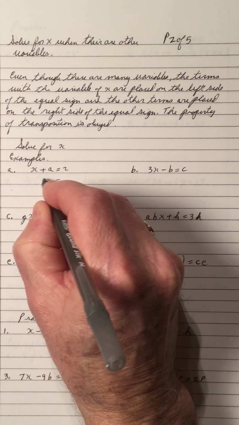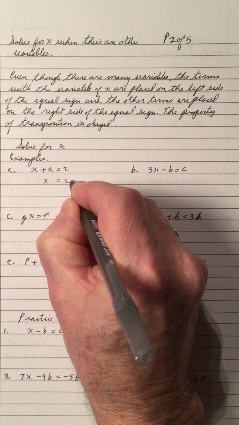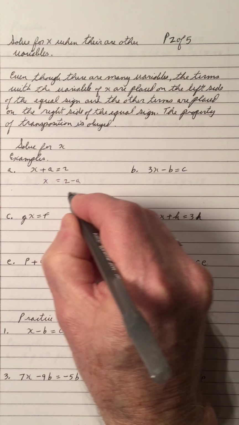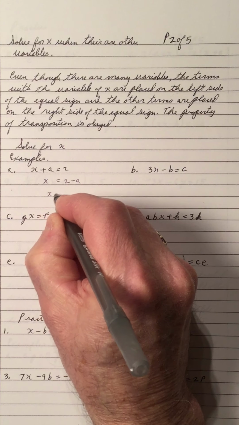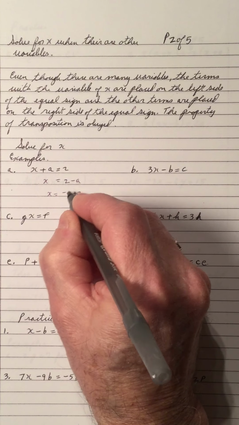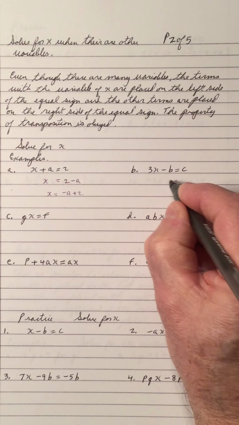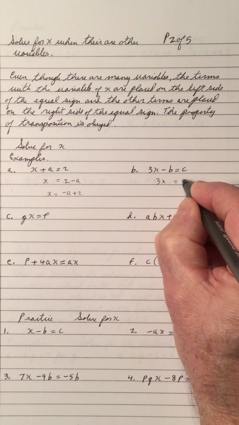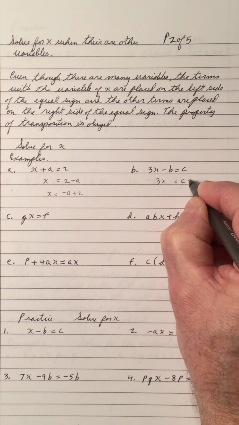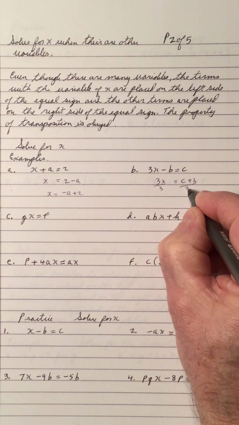So there's the equal sign. We have an x. The a moves over to become a negative. We could have put the a in the front, so it makes no difference. Is it 2 minus a or negative a plus 2? The x is on the left, so let it stay there, and the b moves over to become a plus b. And then we divide by 3.